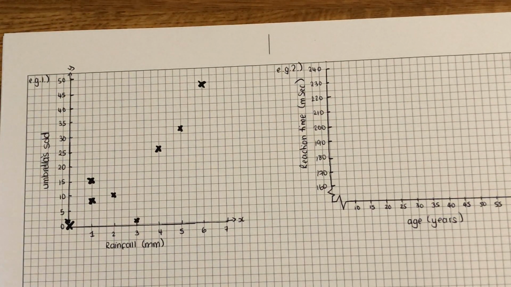Now you don't need to join them up or anything like that. So if you've done stuff like frequency polygons, normally we would try and connect them all together, but we don't, we just leave it like that. Okay, in future videos I will be doing correlation and lines of best fit, but at the moment we just want to practice being able to plot them.